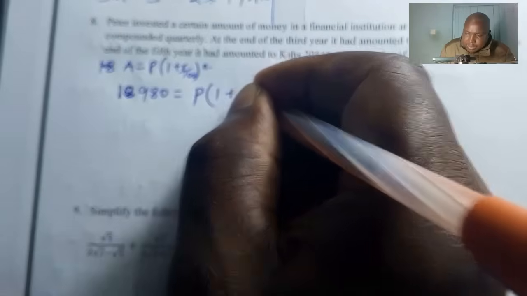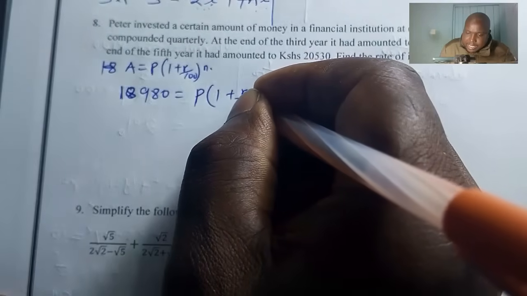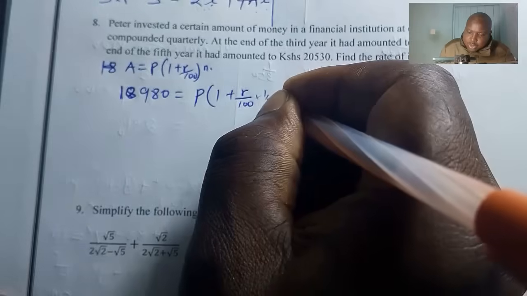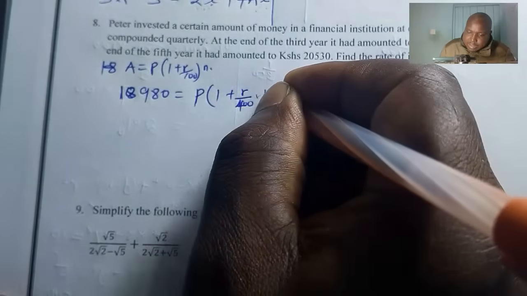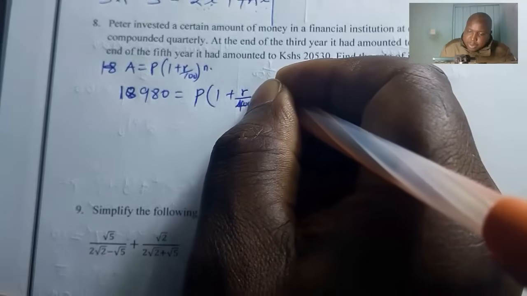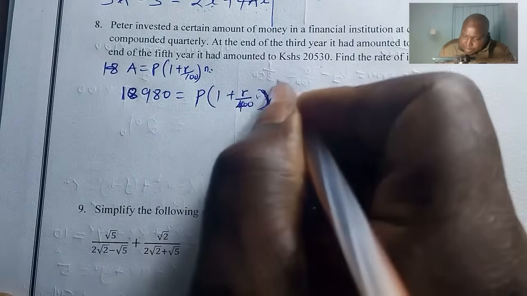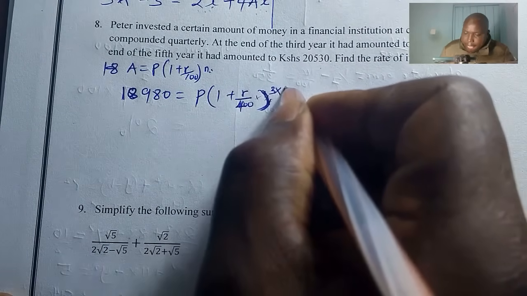Principal we don't have. 1 plus r over 100 times 1 over 4, so this is going to be 400, raised to power n, and our n is 3 times 4.